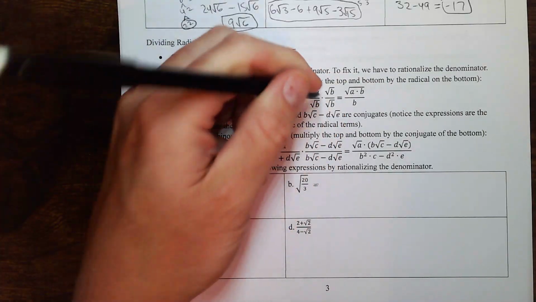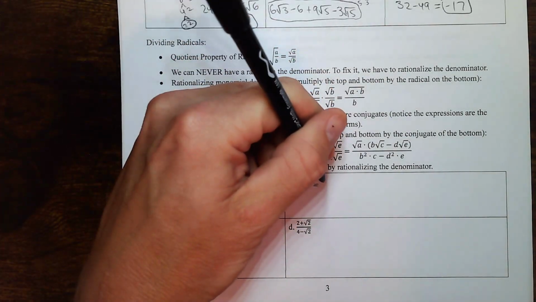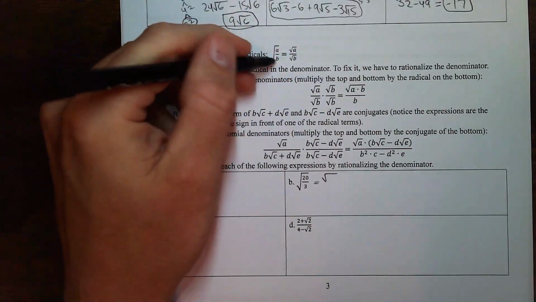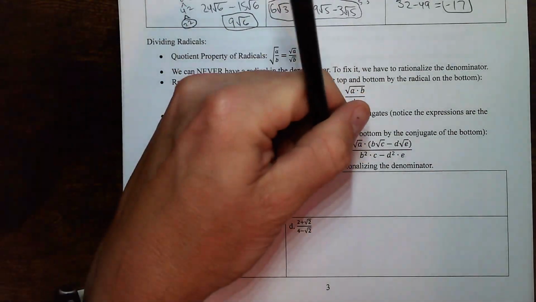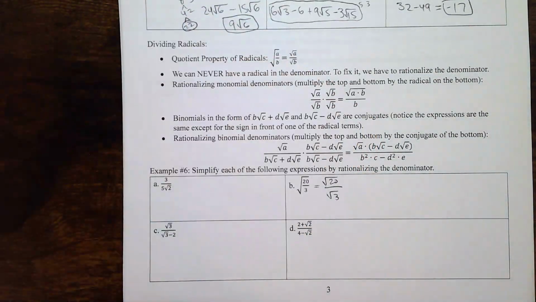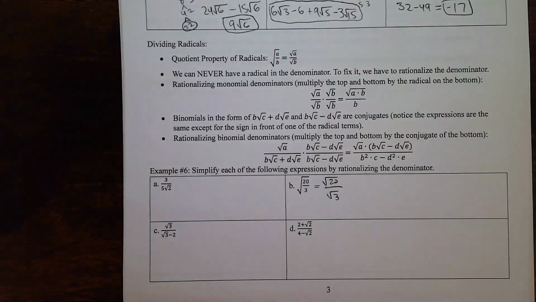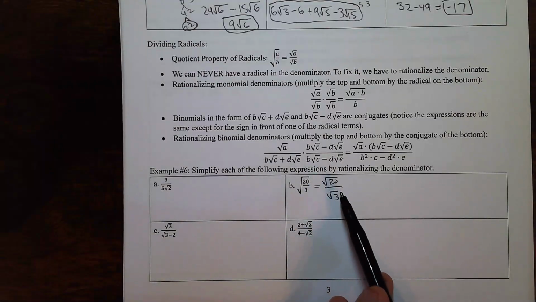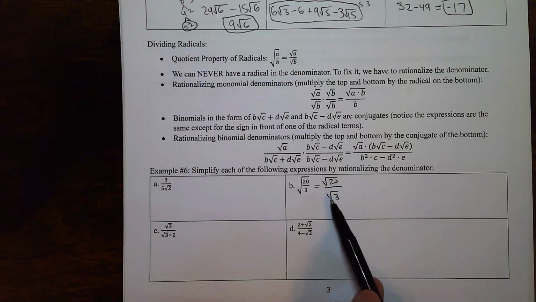The quotient property of square roots says, actually, that's not the quotient property up here, I apologize. If you have a square root of a fraction, it's equal to the square root of the top divided by the square root of the bottom. Now, here's the thing. If you just have one term on the bottom, here just a square root of 3, they call this a monomial, one term.